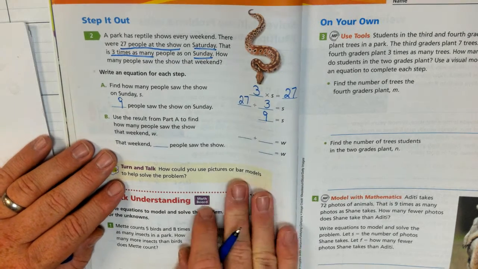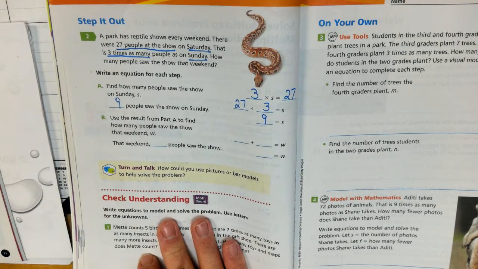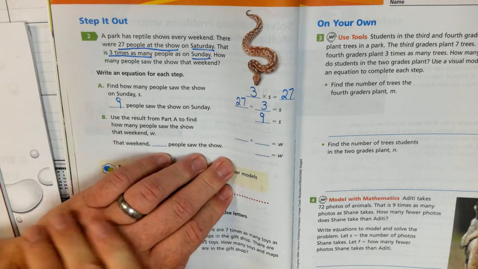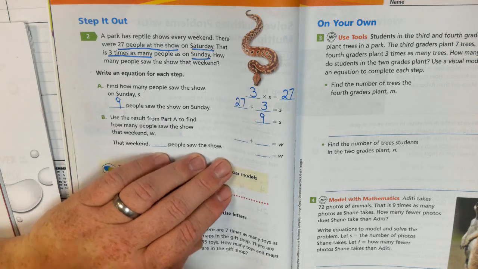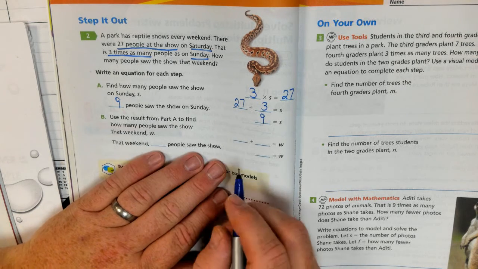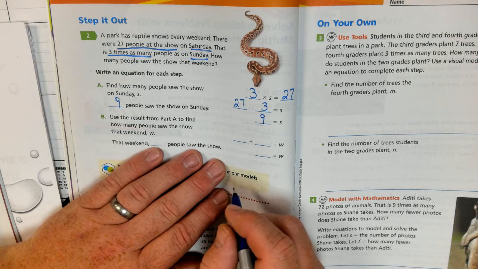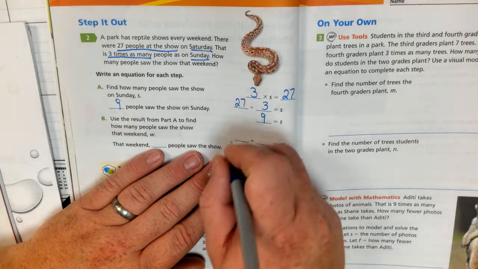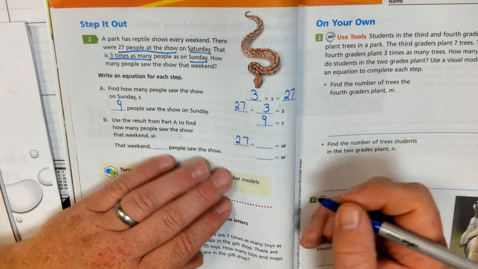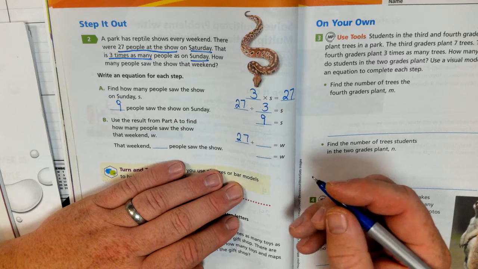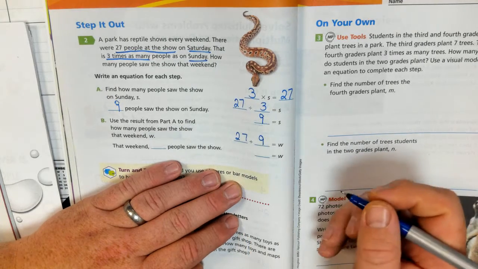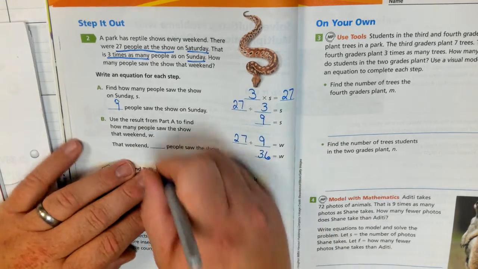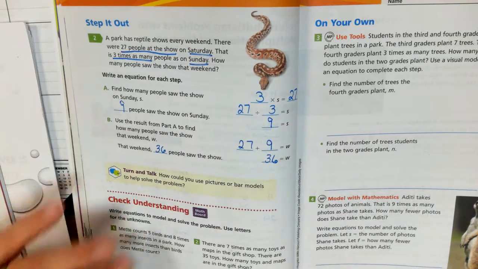Okay? Now we're going to use what we found out in Part A to help us solve for Part B. Use the result from Part A to find how many people saw the show. Okay? So if we want to think about what these numbers represent now. The information from the question told me that on Saturday there was 27 people who saw the show, and then we solved to find out the total for Sunday, which was 9. So then we have 27 plus 9 equals 36. So that weekend, 36 people saw the show.